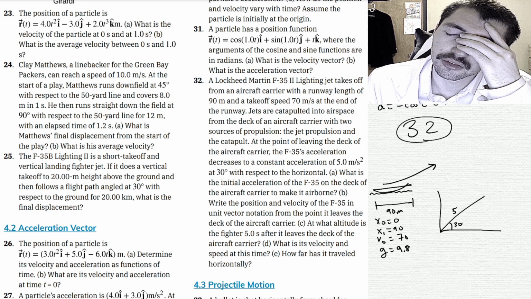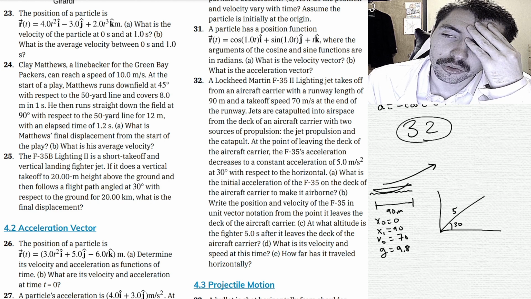I'm thinking they're wanting the horizontal component of acceleration.